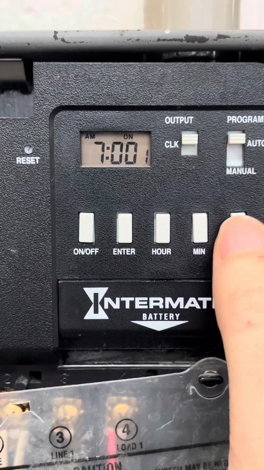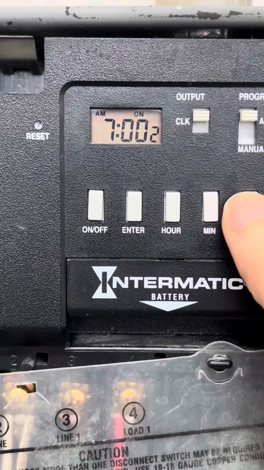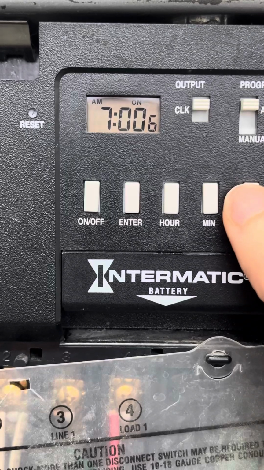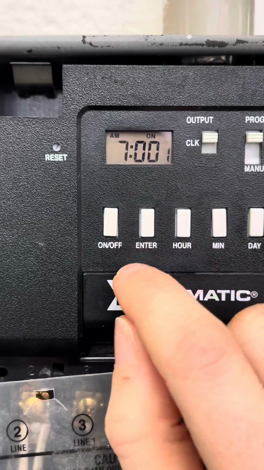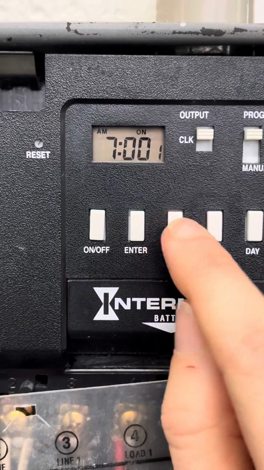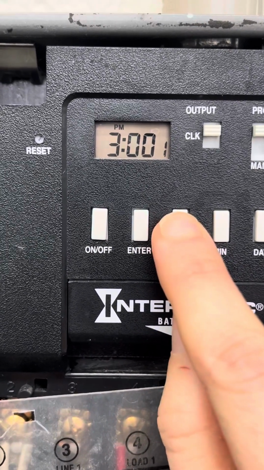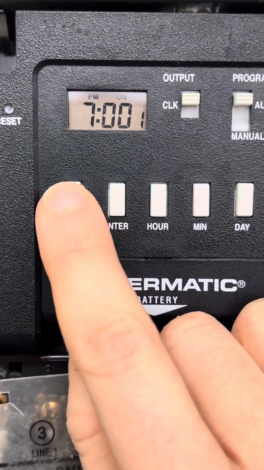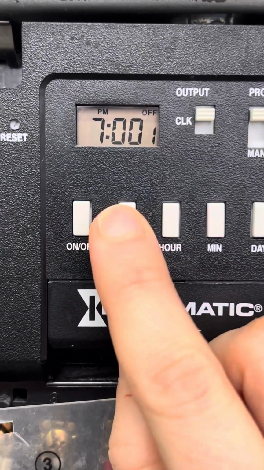Okay, and then I always go through and just make sure that the on is not flashing anymore for every single day. So we're just gonna check that. Okay, and then we're good. So we're gonna start back at day 1. We're gonna change the hour, and this is gonna be our change for the PM. So we're gonna go to off at 7 p.m. Now the on is flashing, we want to hit the on off. Now the off is flashing, so we're going to hit enter.